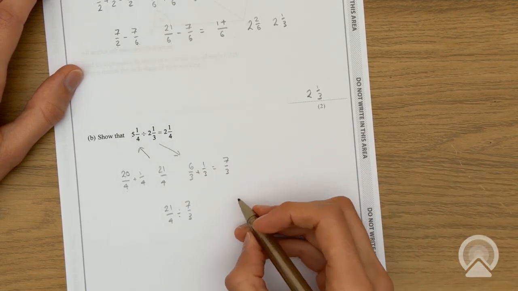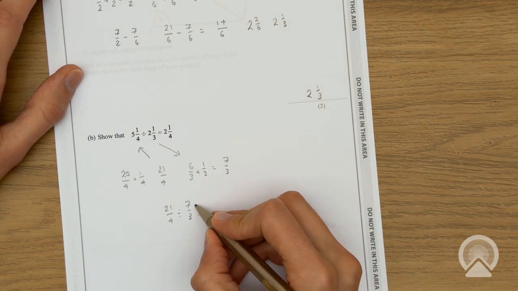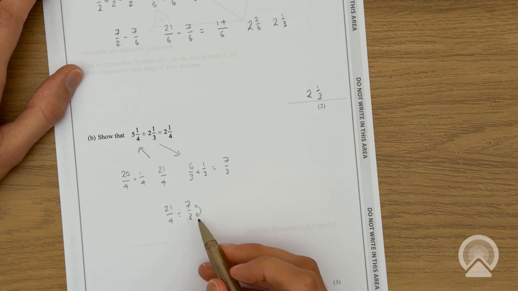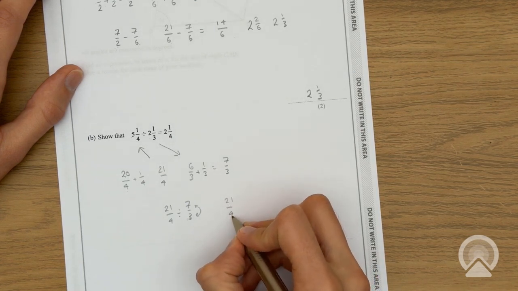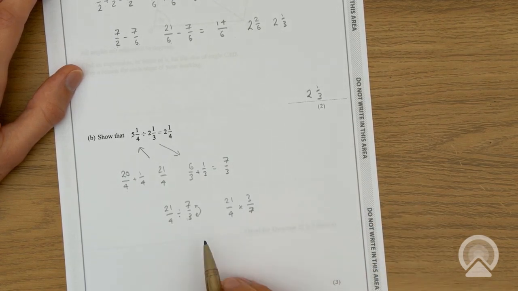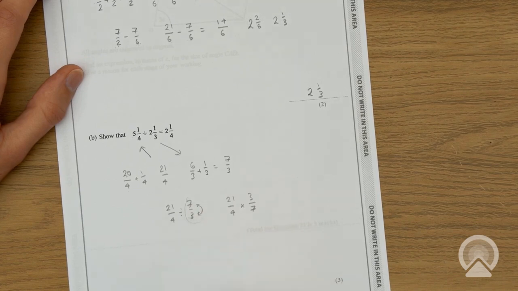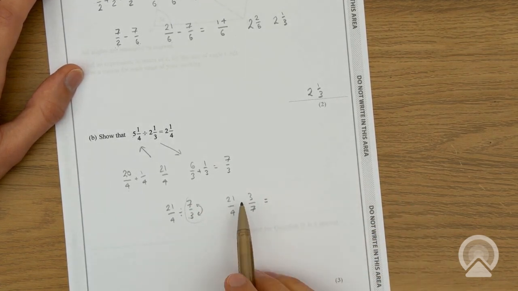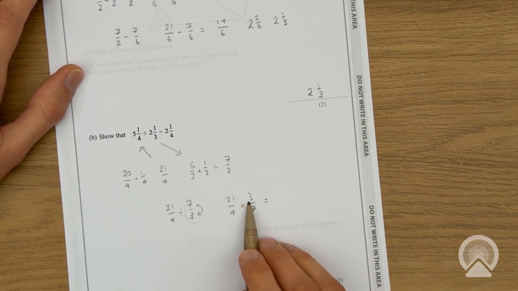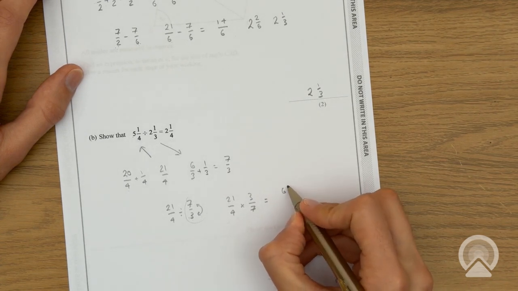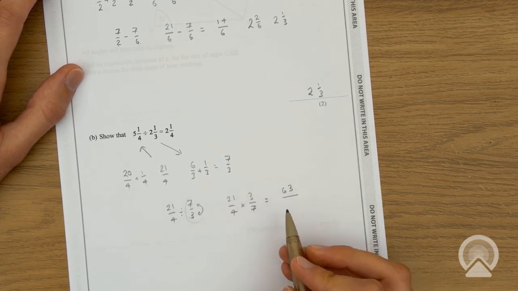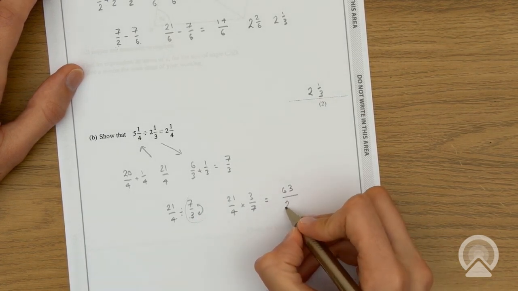And now the reciprocal is just when we flip the denominator and numerator in here. So we do 21 over 4 times the reciprocal of 7 over 3, which is 3 over 7. So that's just finding the reciprocal of this number. And then we can work that out. We can do 21 times 3. So 20 times 3 is 60, and 1 times 3 is 3. So that's 63. And then this is a 4, not a 6. 4 times 7 is 28.